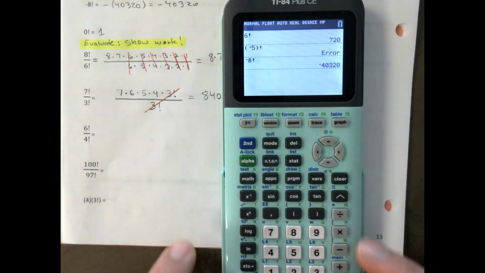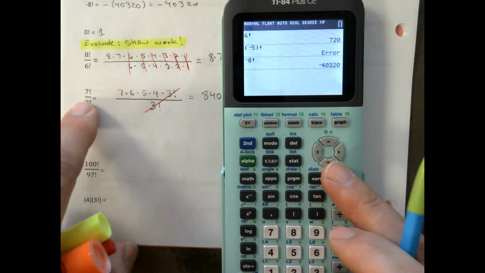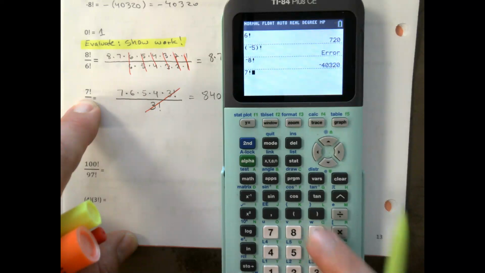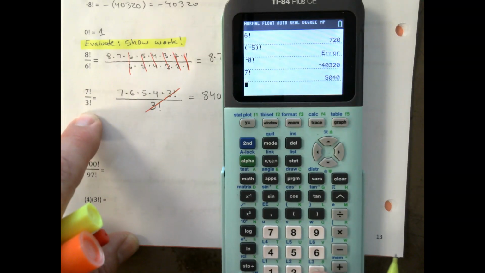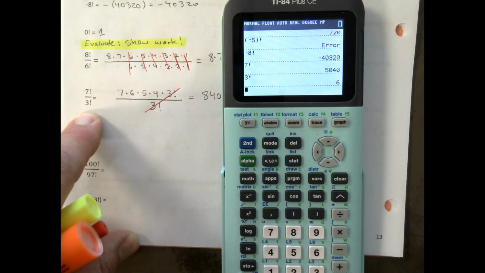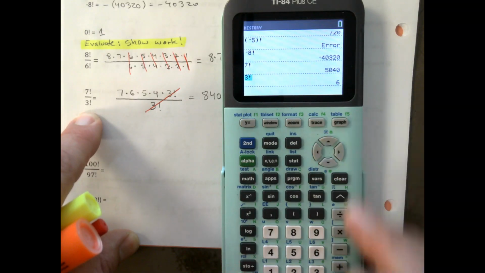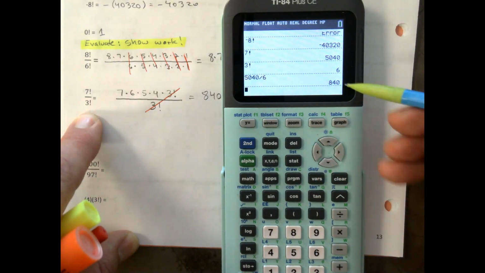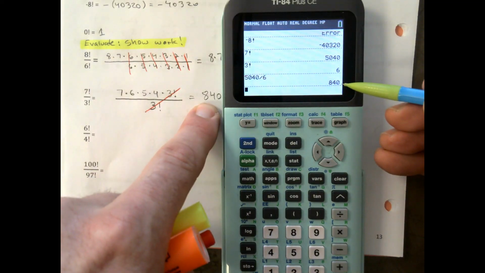And you know what? Let's say you're like, I don't know if I did this right. You can go 7 factorial if you'd like. Actually figure out what that is. Then you figure out 3 factorial. That's way too much work in my opinion. That's 6. Right, and then you just go top divided by bottom, and then you get 840 regardless. That's a way to check.